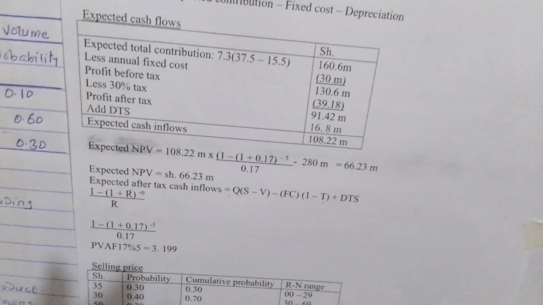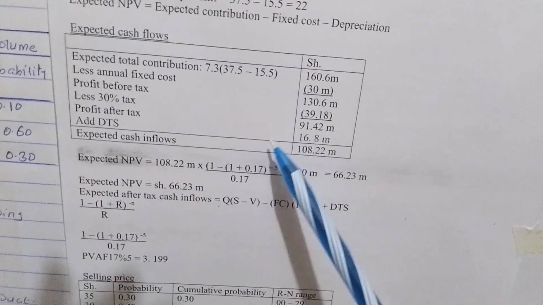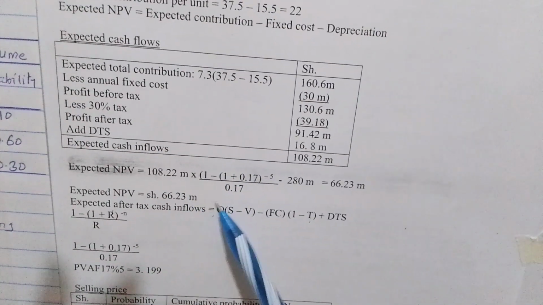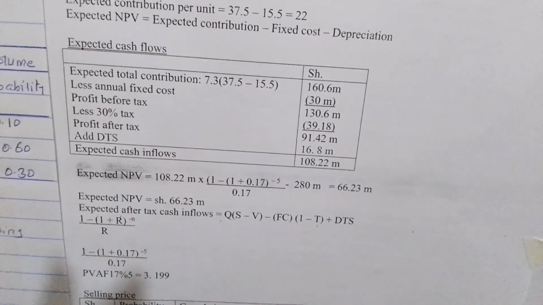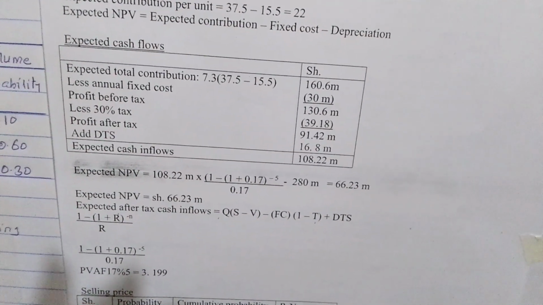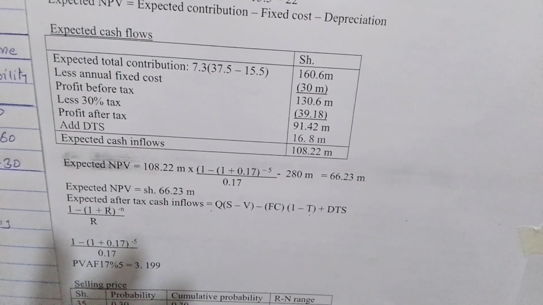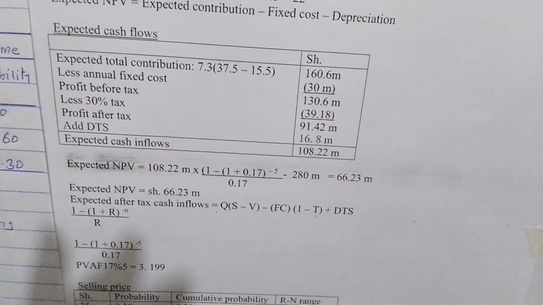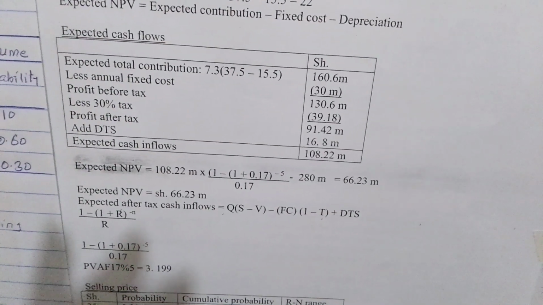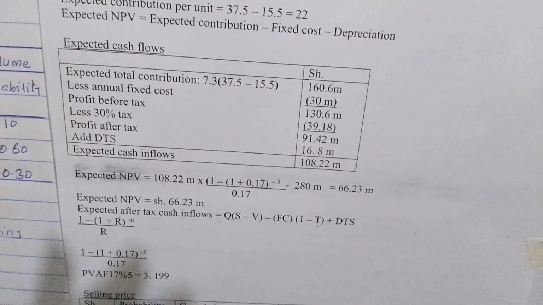Alternatively, you can calculate the present value annuity factor using this formula: 1 minus, in brackets, 1 plus rate raised to -5, then you divide by the rate of 0.17 or 17%. The answer you multiply by 108.22.